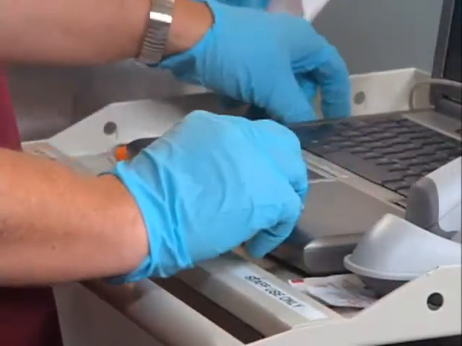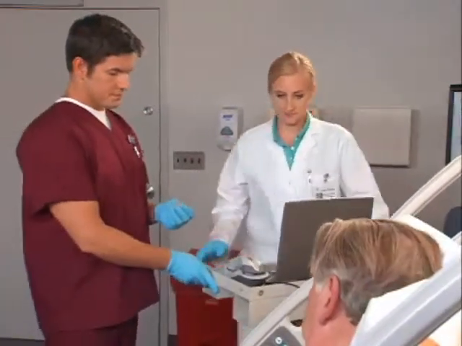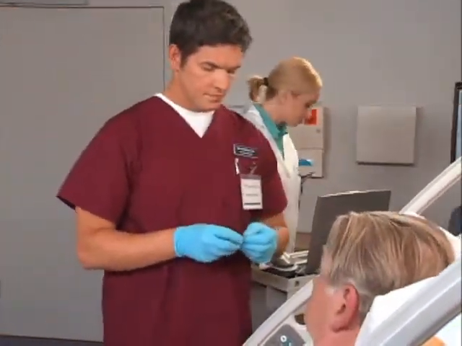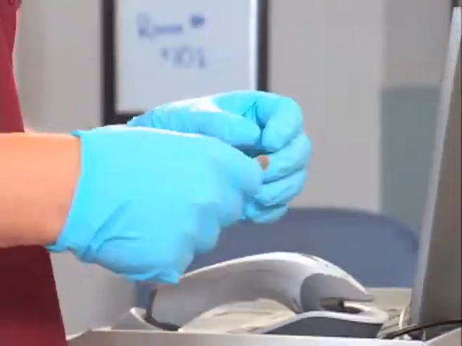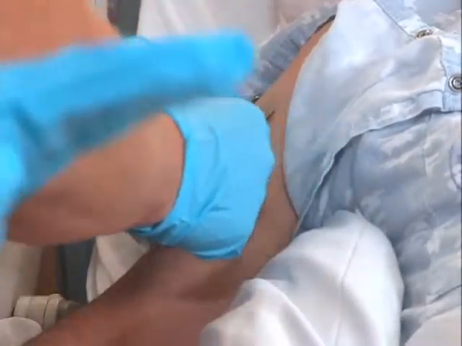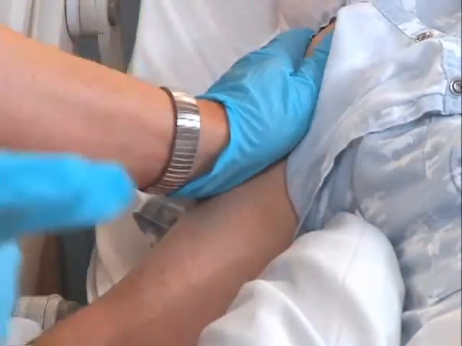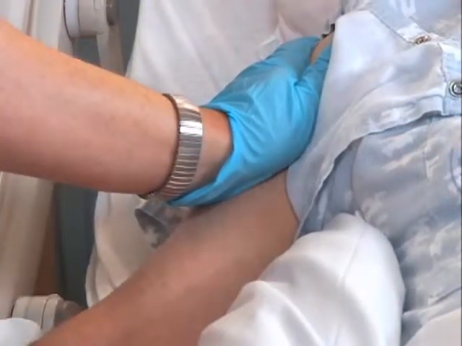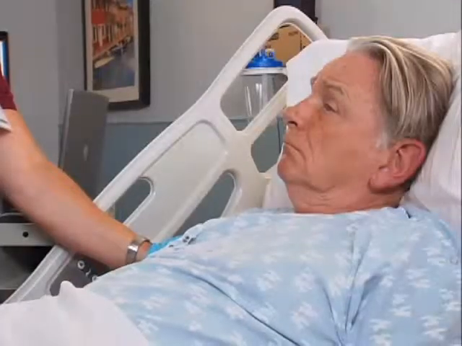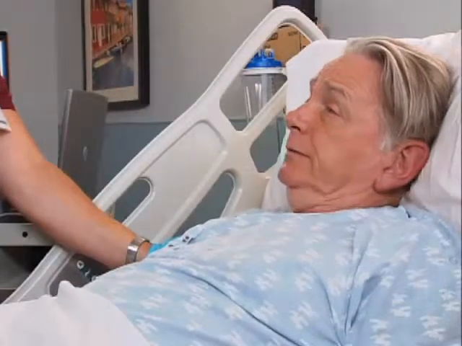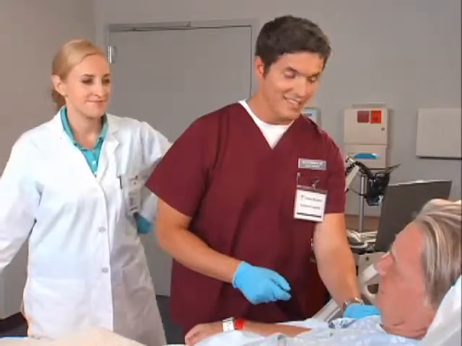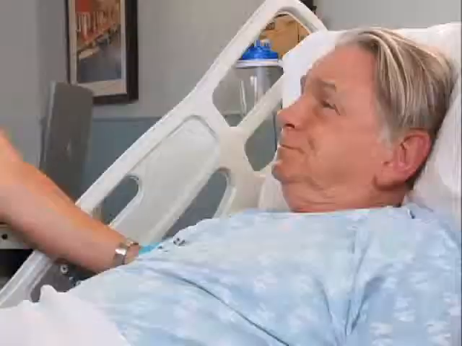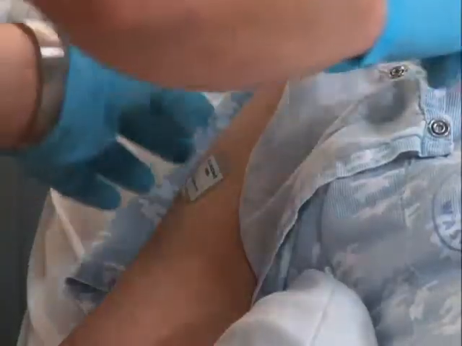Okay, now apply the patch to the patient's skin. Use the palm of your hand to press firmly for about 10 seconds. Do not massage. How you doing, Mr. Newman? Disappointed. No massage. What kind of spa are you running here? Well, evidently, not a very good one. All right, that should about do it.